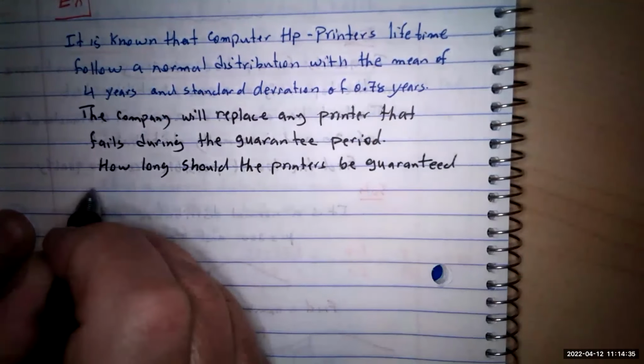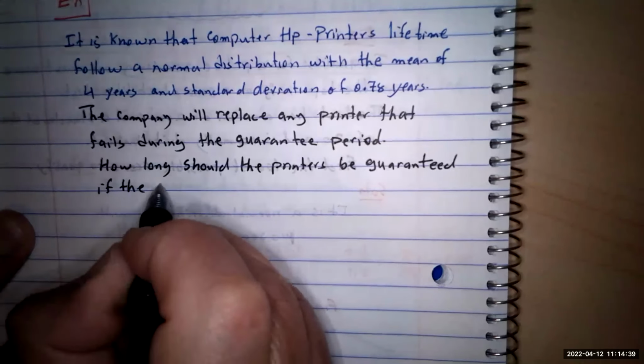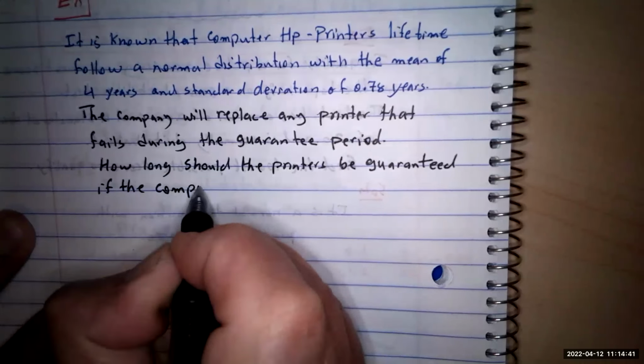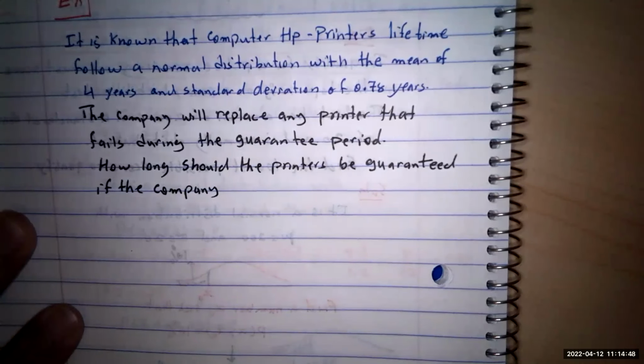Guaranteed if the company, okay, of course they want to do it with the minimum number of printers to replace.